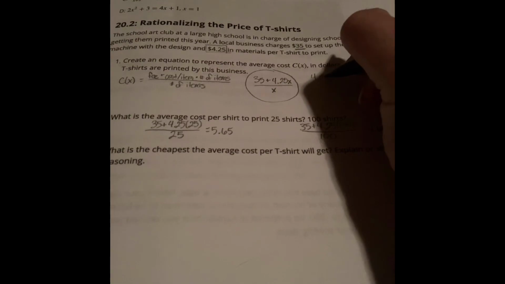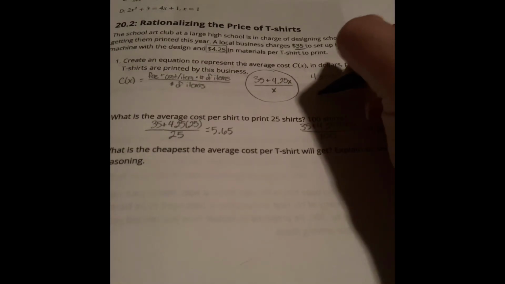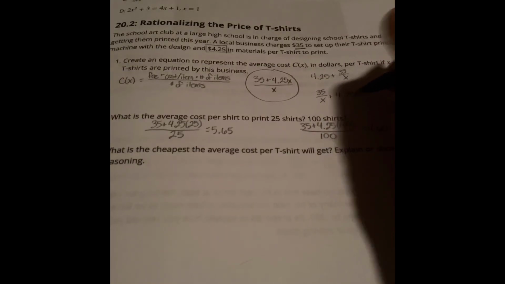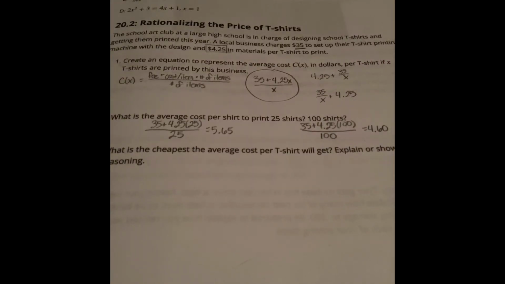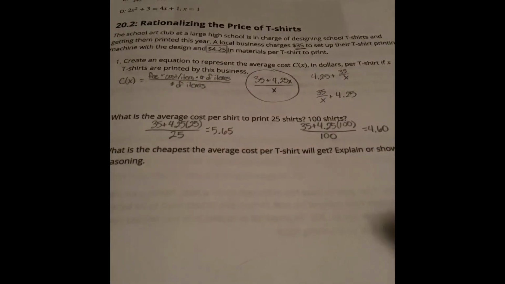You'd see 4.25 plus 35 over x, or you could see it in the opposite order. But those are different ways to write the same equation. This is how I leave it, but technically these are right as well, because this is going to be your asymptote, so the number you're going to get really close to.